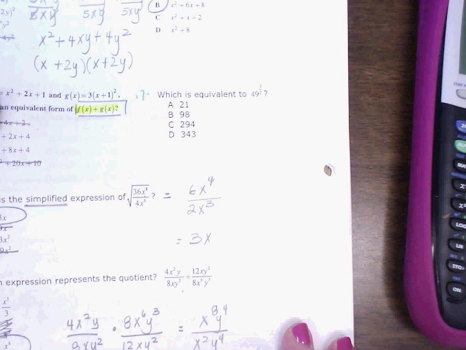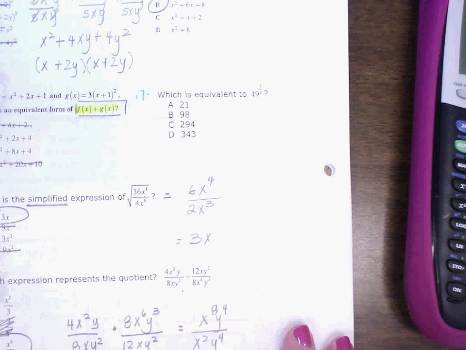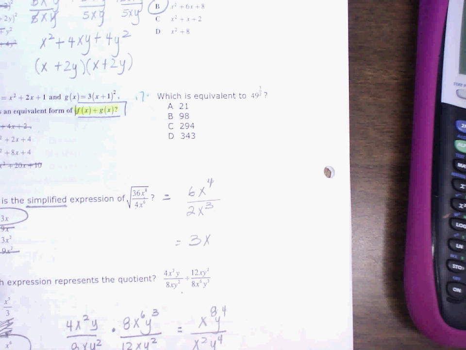You may want to take a look at your cheat sheets if you cannot remember, because all of that is in your cheat sheets.